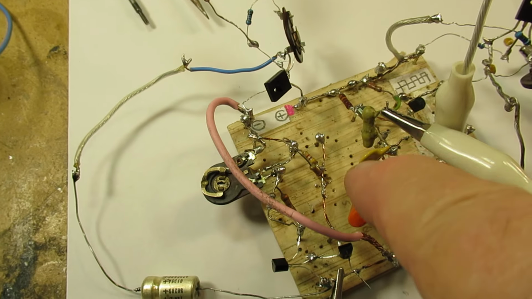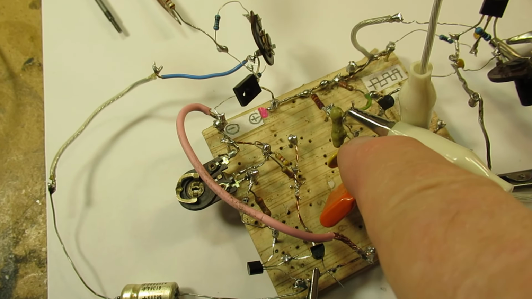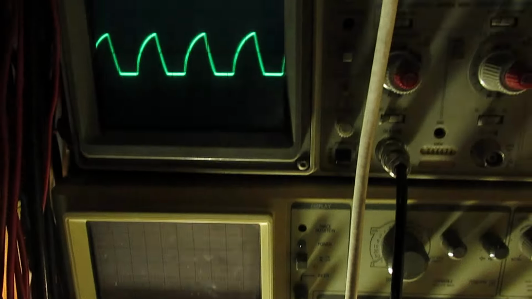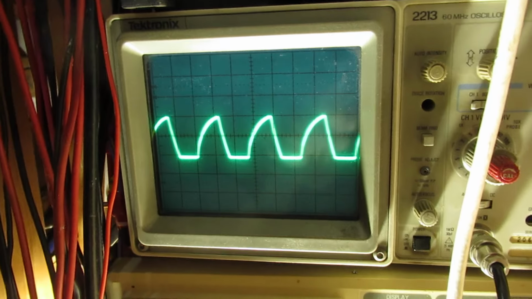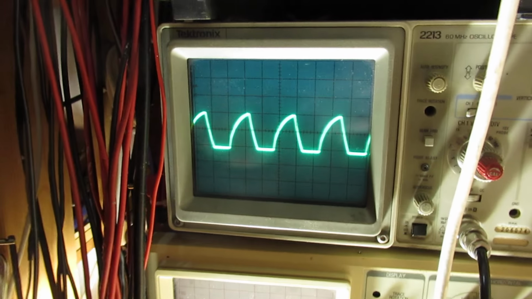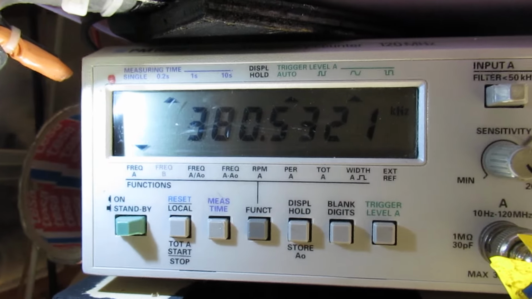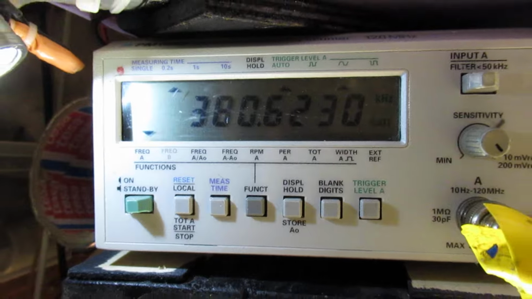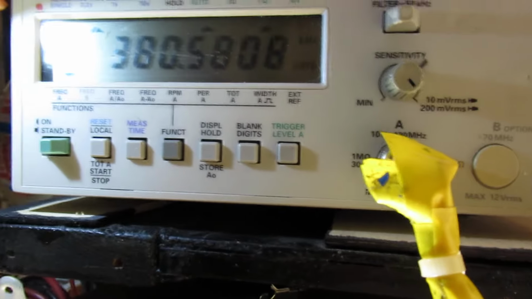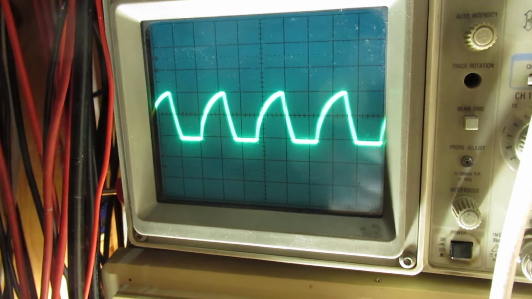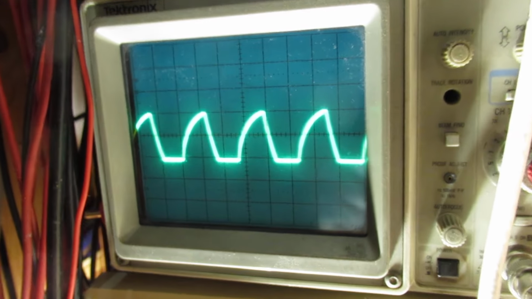That's here now, that yellow one. We have this waveform, and that depends again on the bias setting, and we have this frequency, 380 kilohertz. Change the bias first. Let's see what happens. Of course the waveform will substantially change.